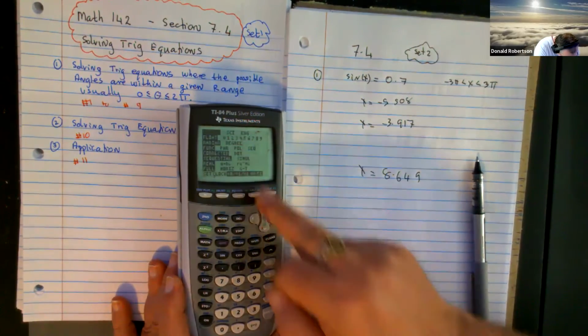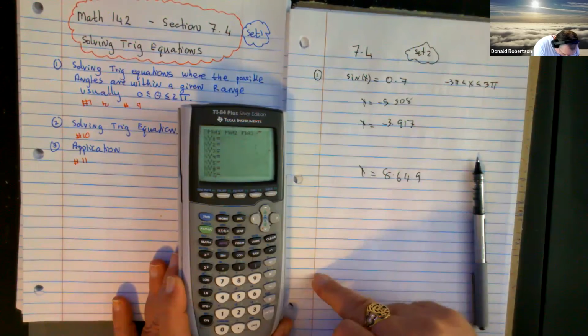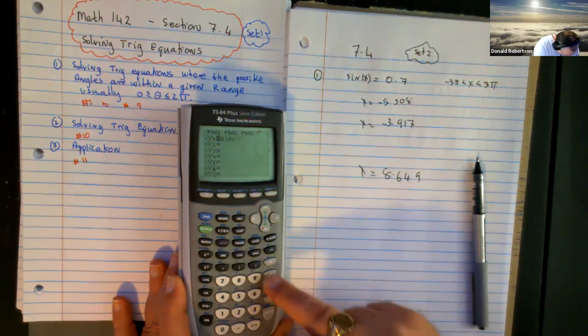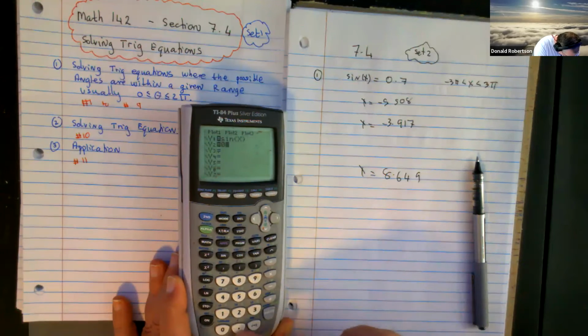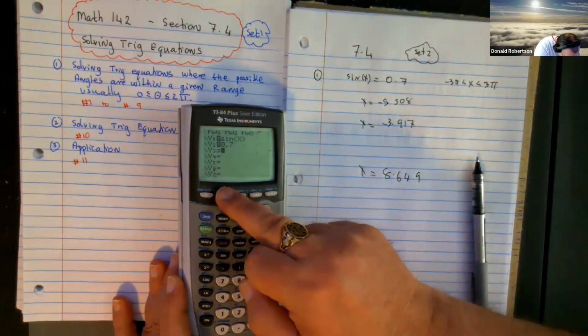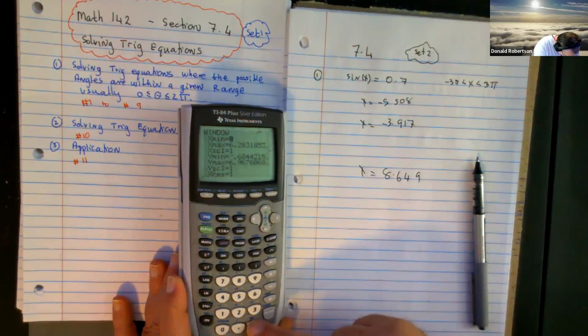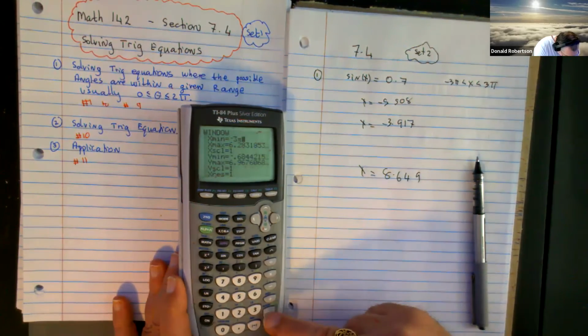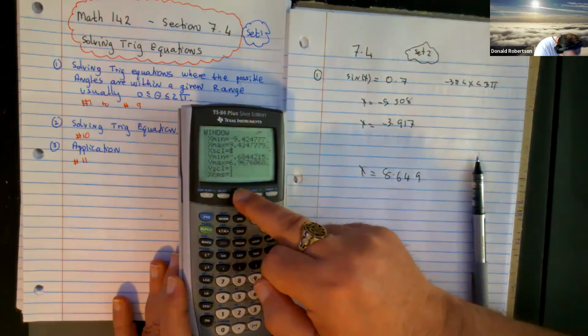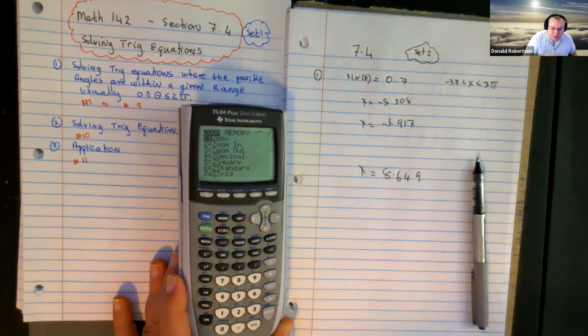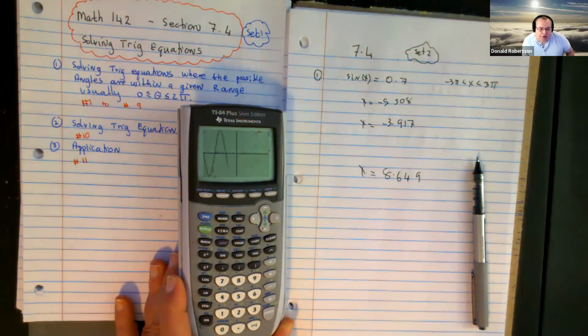Make sure that you are in radians. Type in y equals sine x and type in 0.7. Choose your window, make this one -3 pi, make this one 3 pi, and then just do zoom 0 and zoom to fit. And you will see the first curve and then a horizontal line, right? Pretty much like a miniature version of what Desmos did.